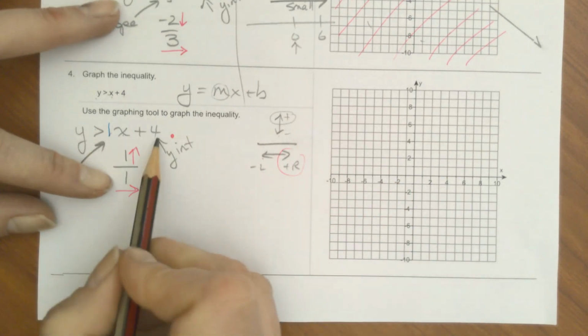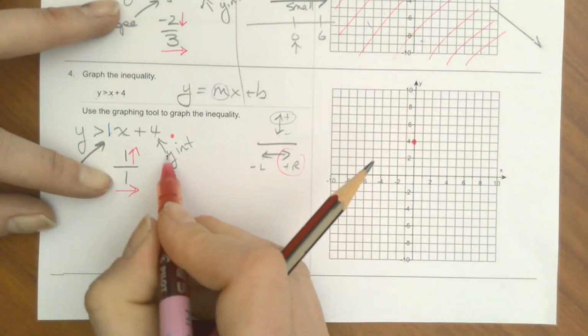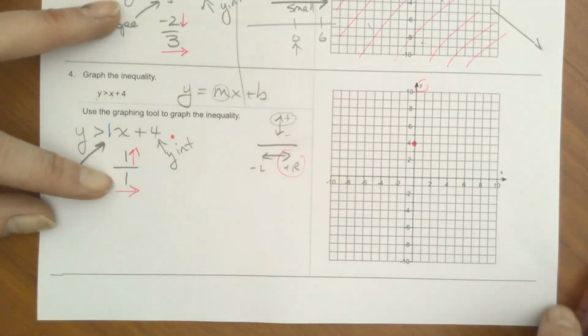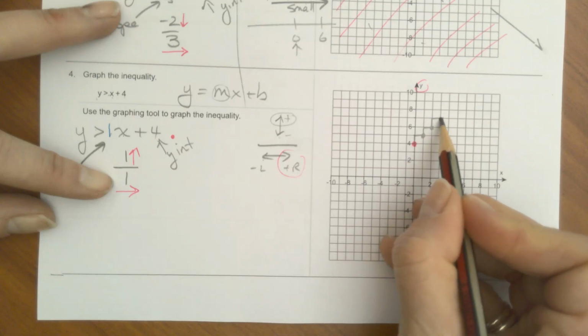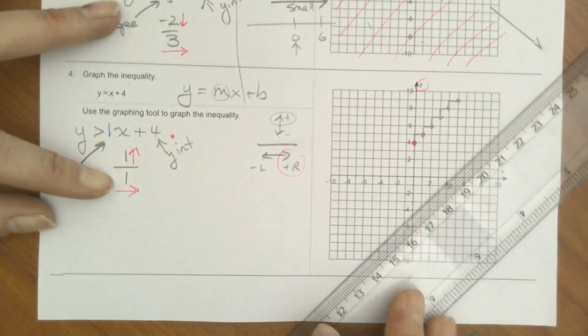So we put a point at positive 4 on the y-axis, because this is our y-intercept, and this is y. And it says go up 1, right 1. Up 1, right 1. I do it a lot, just so I can make a straight line.